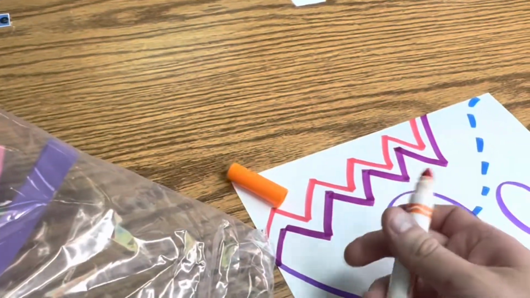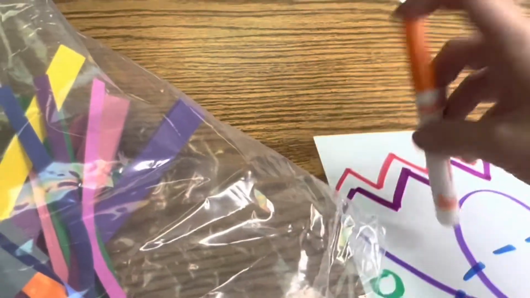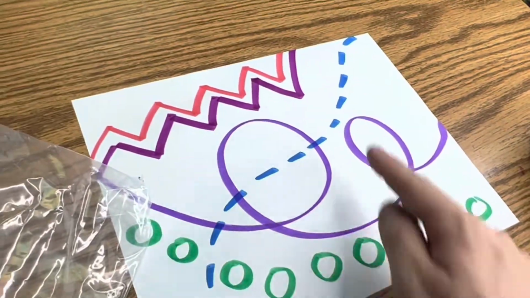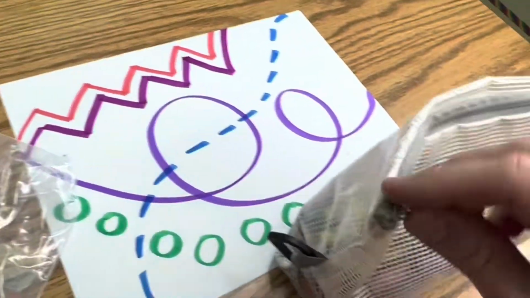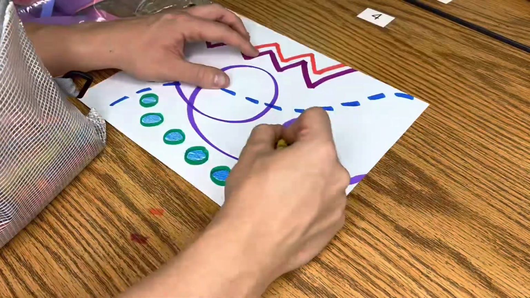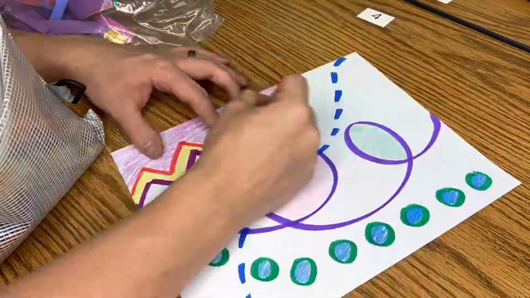Whenever you're using a marker, make sure you take the lid off and then don't lose it. When you're done, you need to put the lid back on. Make sure you hear the little click, and then you can put it back. We use markers to make line, and then we use crayons for color. Our next project is going to have to do with a lot of coloring, so take your time, slow down, and have fun.